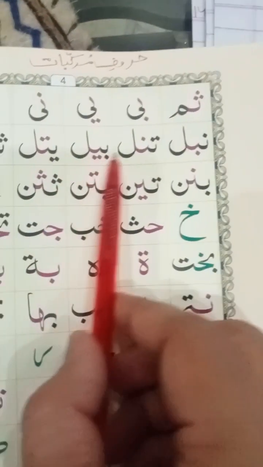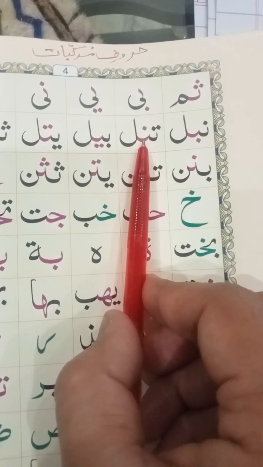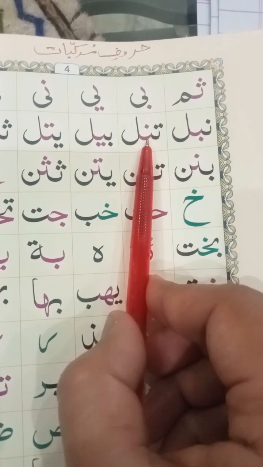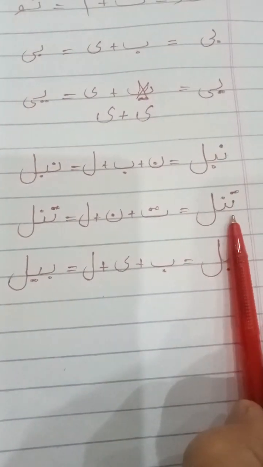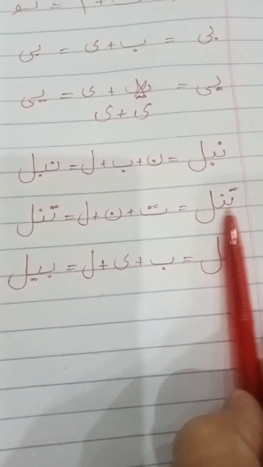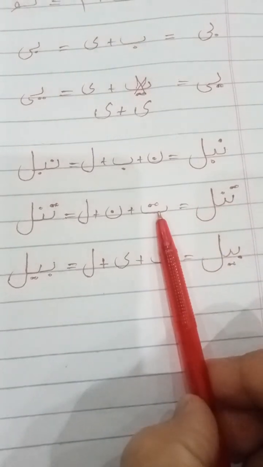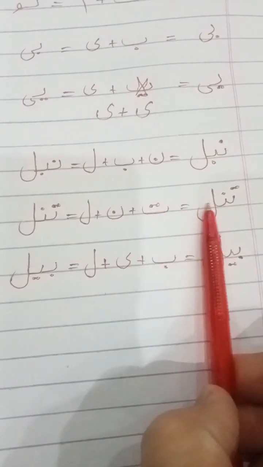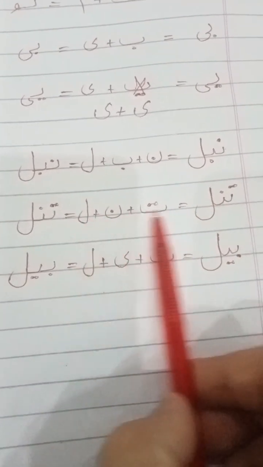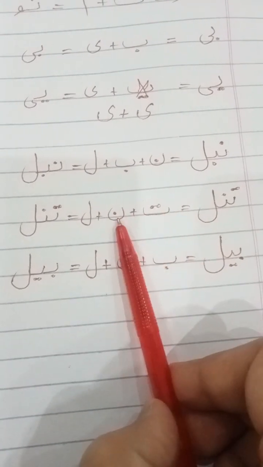And the next is ta, noon, lam. How do we connect these three letters? Here's the ta complete form plus noon and plus lam, ta, noon, lam.